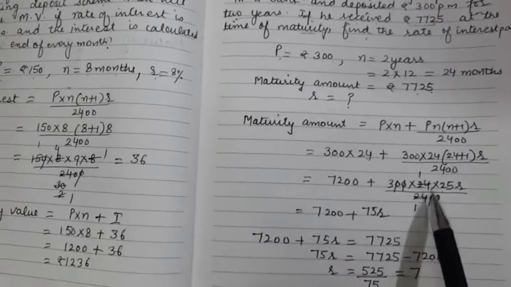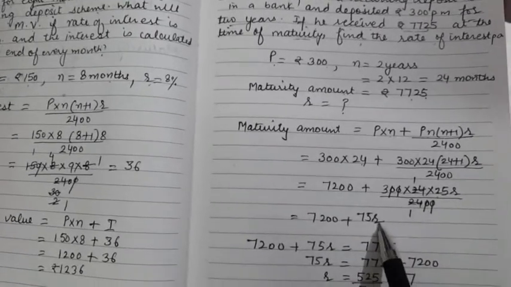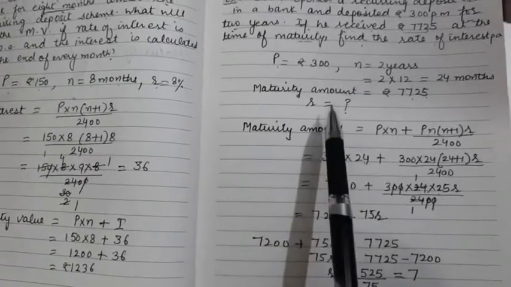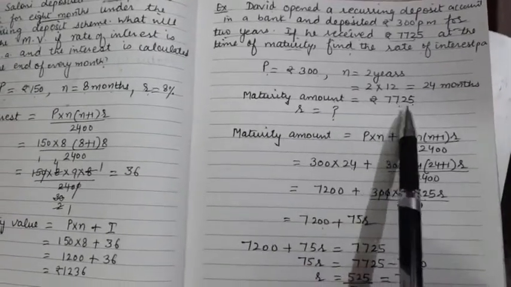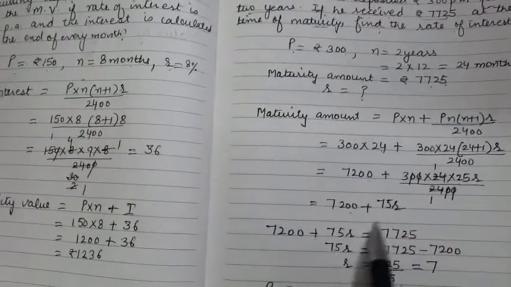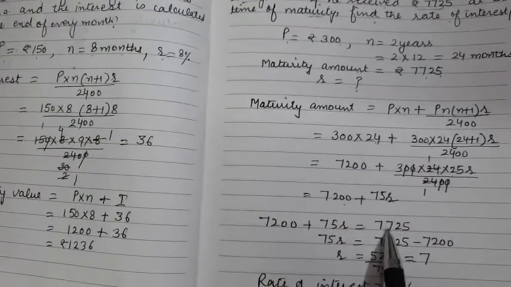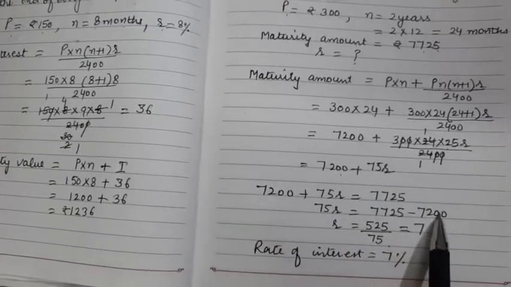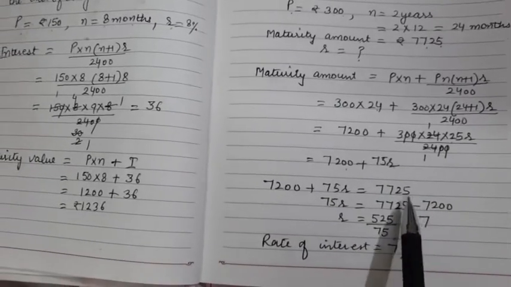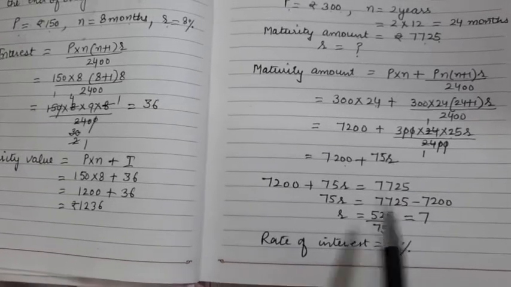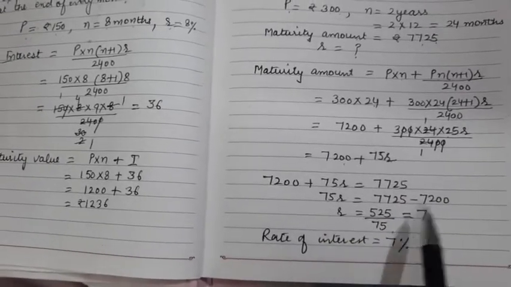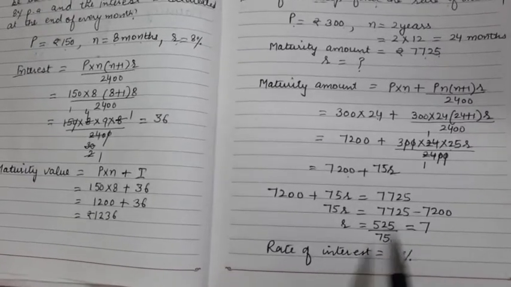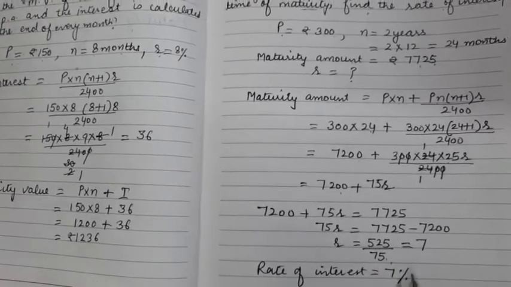After cancelling these terms, we get 75 R here and 7200 here. According to the problem, maturity amount is given 7725. So this amount equals 7725. Then 7200 goes to the other side and is subtracted from 7725. So R equals 525 over 75, which is equal to 7. So rate of interest is equal to 7%.